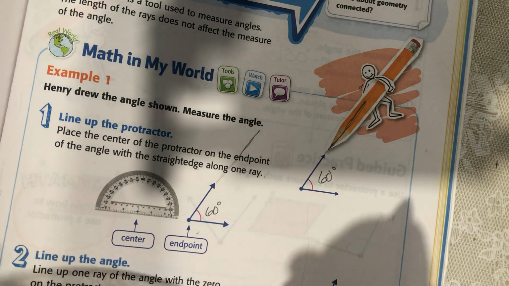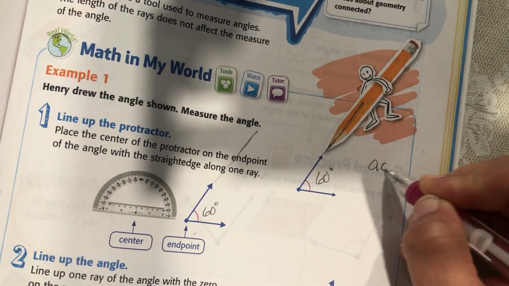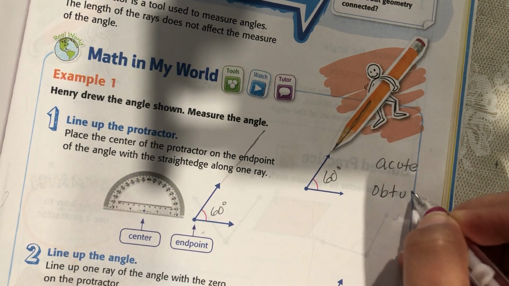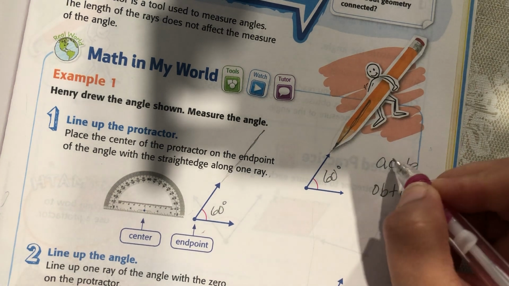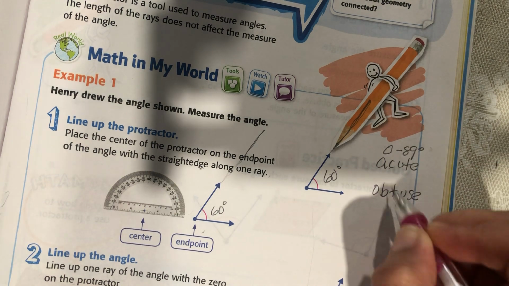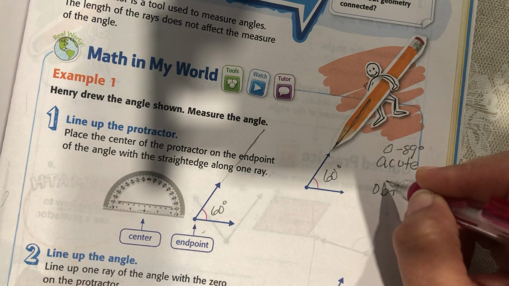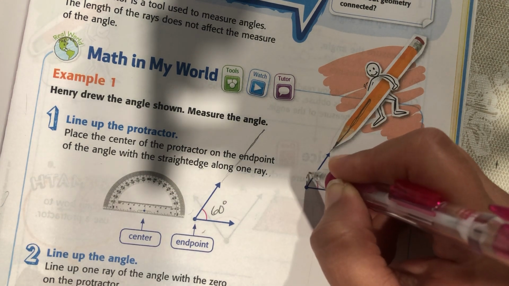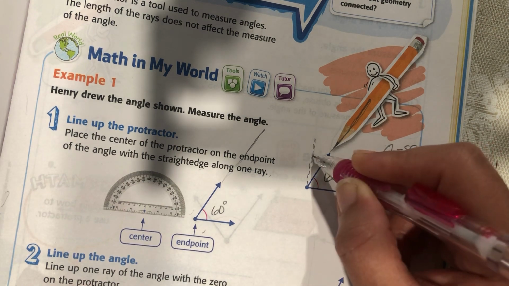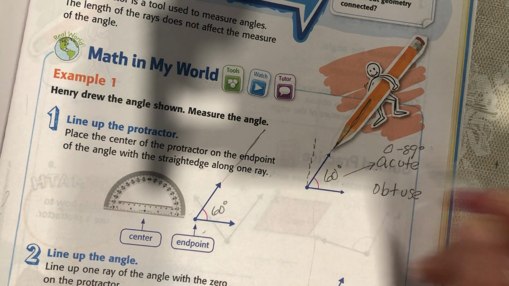And again, in our last lesson, we learned about acute angles and obtuse angles. We also learned about right angles. Remember, acute angles are 0 to 89 degrees. Everything is around that right angle, which is an L. So if you just look at this, you could tell this is the L. This angle is less than the L, which means it's an acute angle.